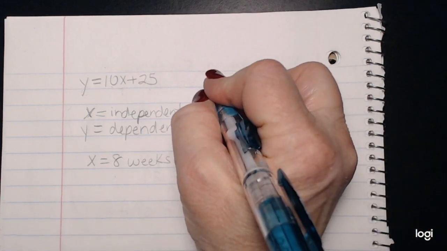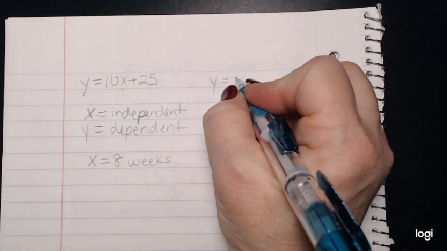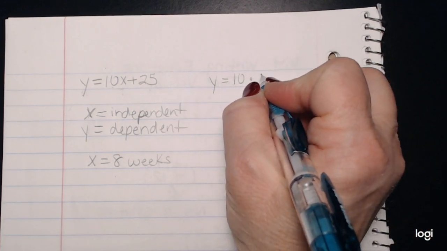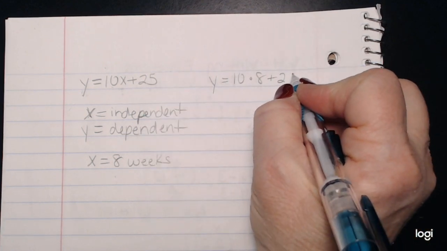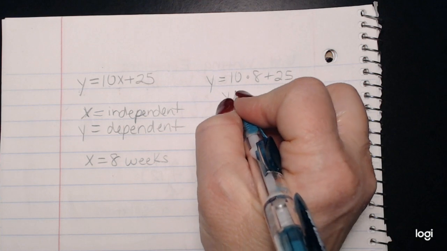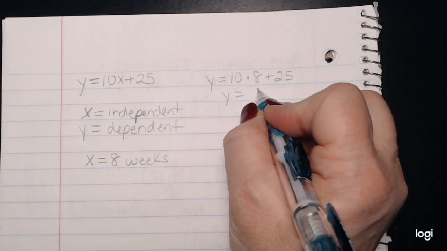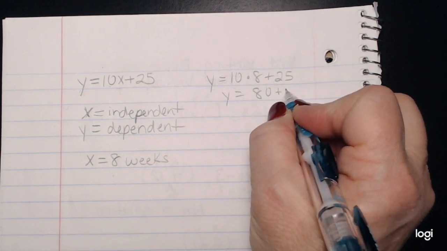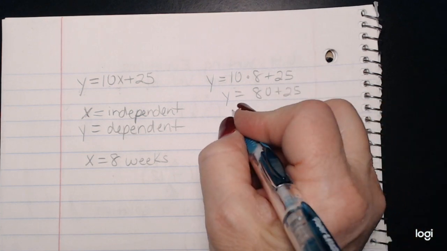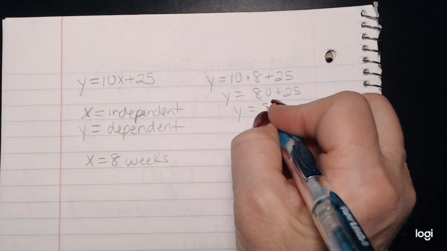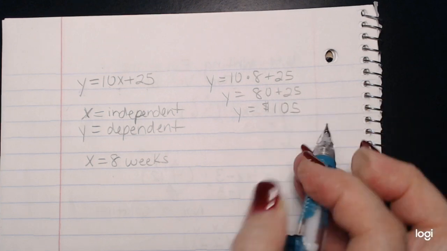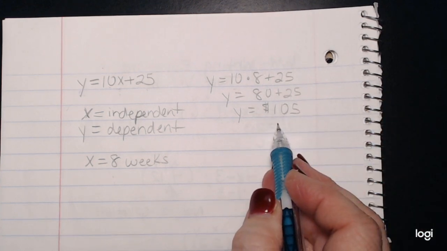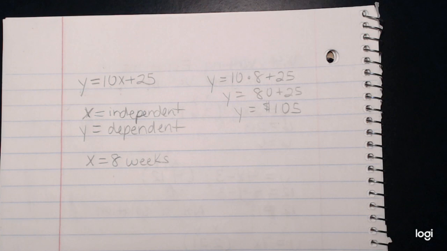So we would take this equation, take the x out, and substitute in 8. 10 times 8 is 80 plus 25. My final answer would be I would have $105 in my bank account.